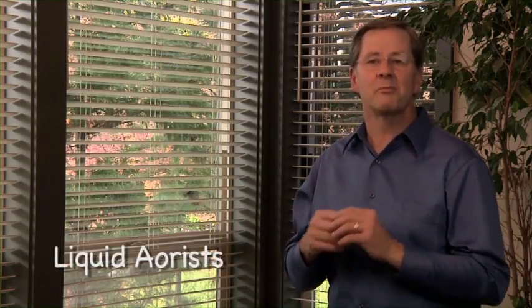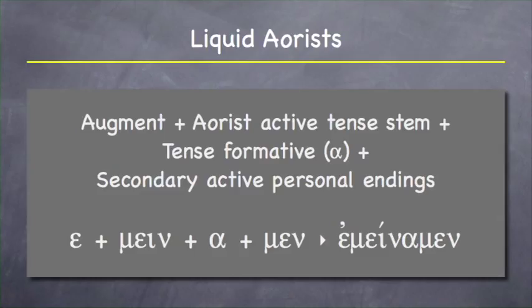The fourth odds and end is a little bit bigger of a deal, and it has to do with liquid aorists. Now, liquid stems only affect us in the future and in the aorist, so once we've learned this, we're done, okay? The oddity of a liquid aorist is that the tense formative is not sigma alpha, the tense formative is an alpha. See, liquids just don't like the sigma, and they're going to get rid of it. So the tense formative for a liquid stem in the aorist is going to be the simple alpha. So let's take a look at that. A liquid aorist, which is a first aorist, is formed with an augment, the aorist active tense stem, the tense formative alpha, and then secondary active personal endings, and you get a form like emeina.